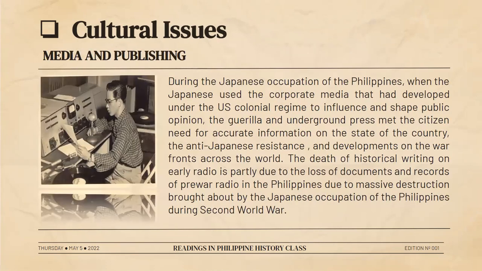Next is media and publishing. During the Japanese occupation of the Philippines, when the Japanese used the corporate media that had developed under the US colonial regime to influence and shape public opinion, the guerrilla and underground press met the citizens' need for accurate information on the state of the country, the anti-Japanese resistance, and developments on the war fronts across the world.